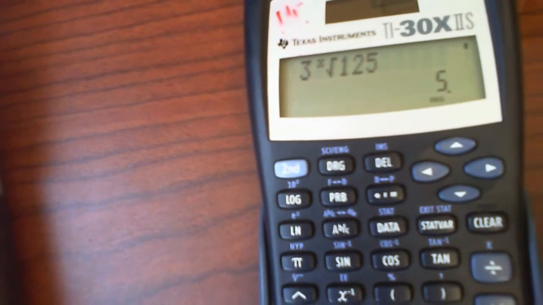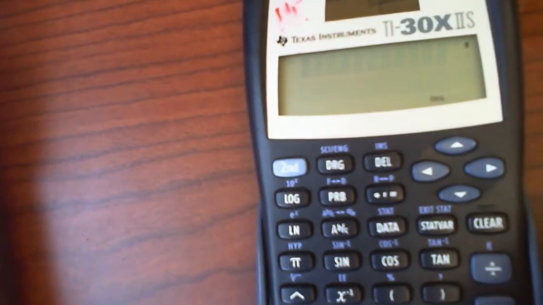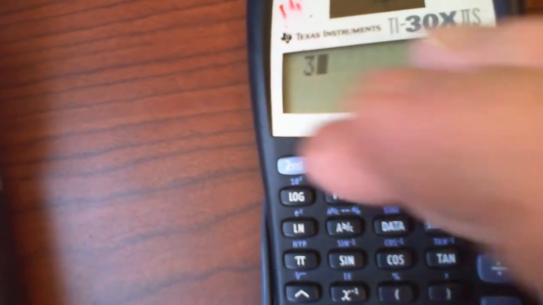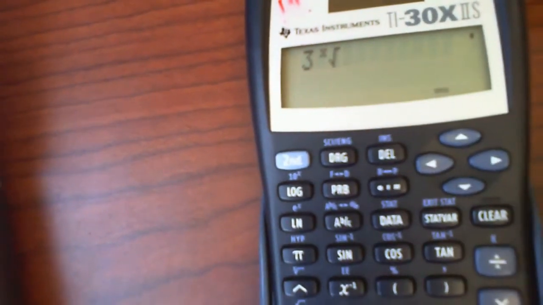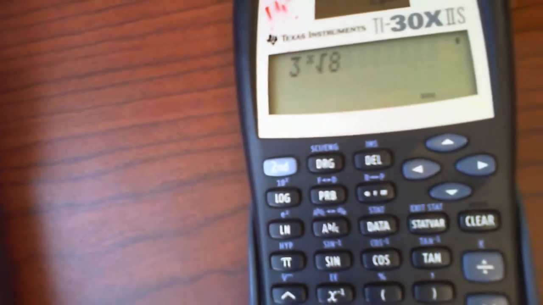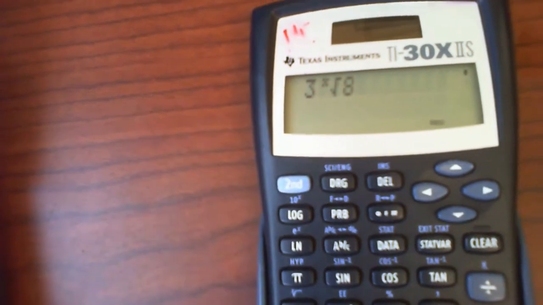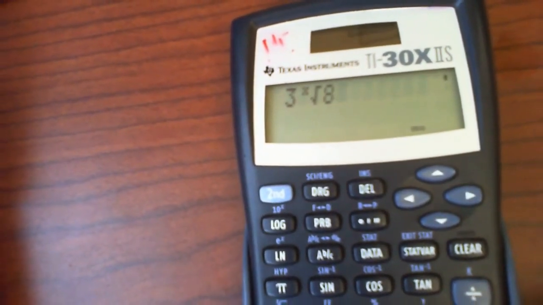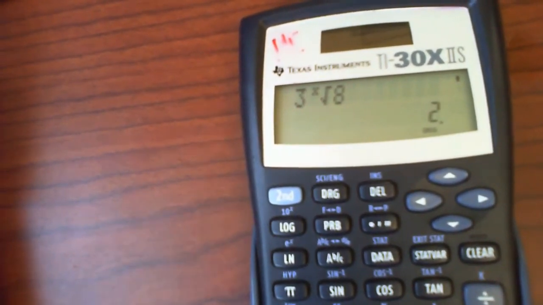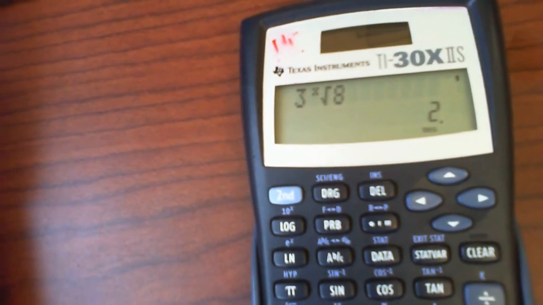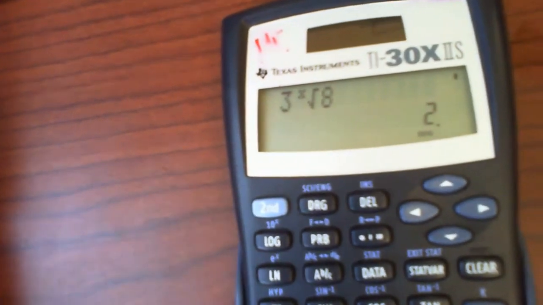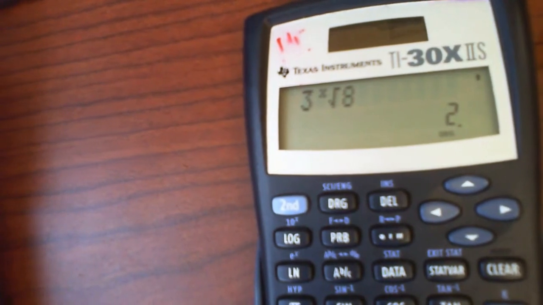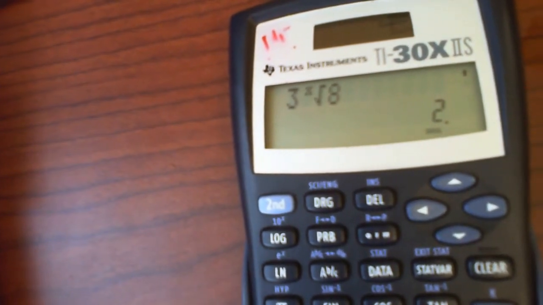Let's try one more. So let's hit clear. We're going to find the cube root of the number 8. So what number multiplied by itself 3 times gives me 8? If I hit equals, I end up with 2. So 2 times 2 times 2. So that's how you find a cube root or cube a number on the calculator.